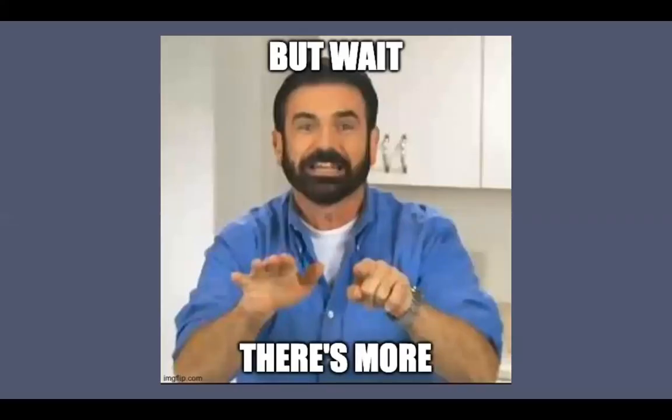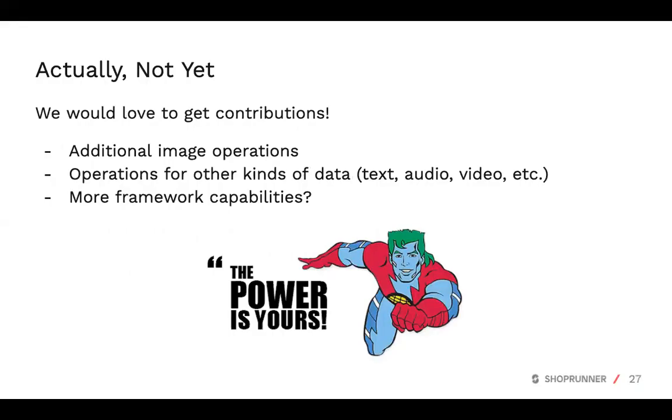But wait, there's not more, but there could be. We'd love to get contributions. For the image operations, we've just been adding stuff as we go, as we need it for our projects. There are lots of other image processing operations that could be added.